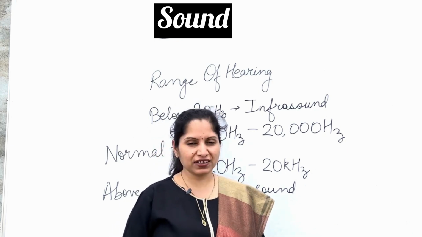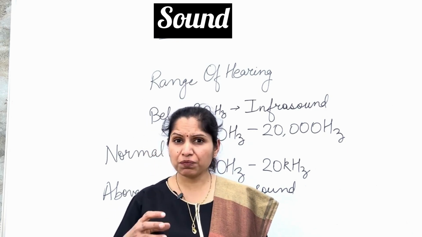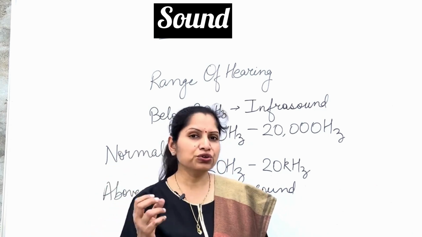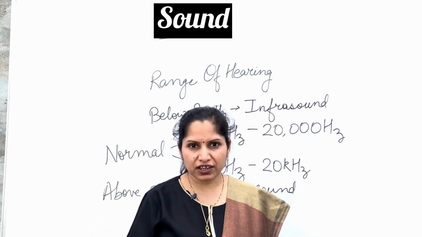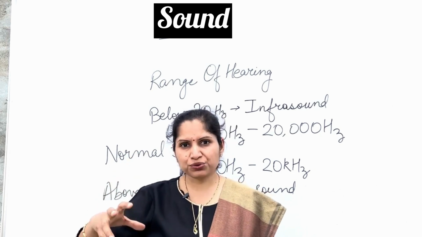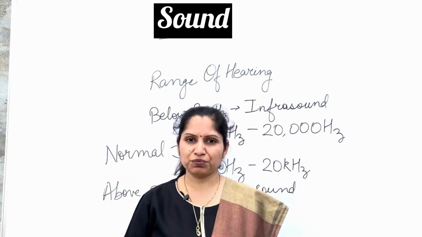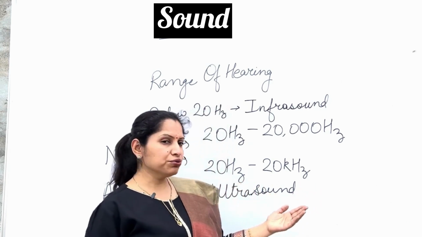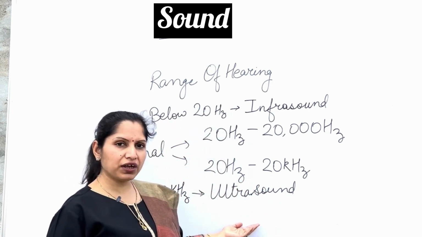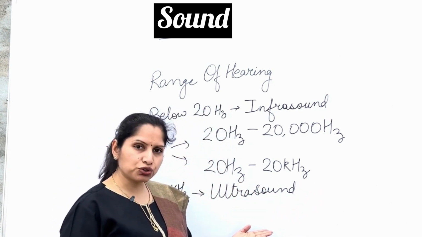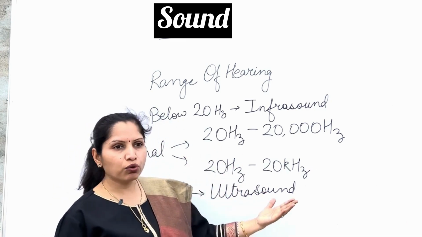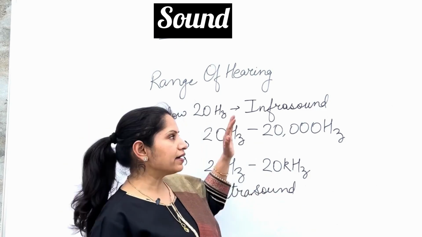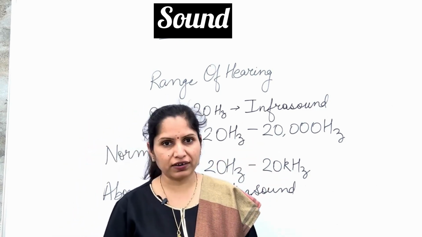One very interesting thing is that bats catch their prey only by using these ultrasound waves. They don't use their eyes for catching their prey. They use these sound waves only to detect and catch their prey. So the animals that can produce and hear ultrasound waves include bats, dolphins, moles, and some varieties of rats. That is about the range of hearing.